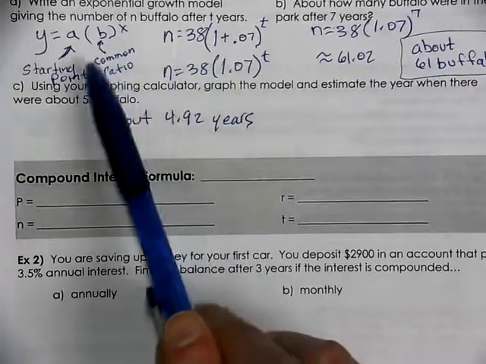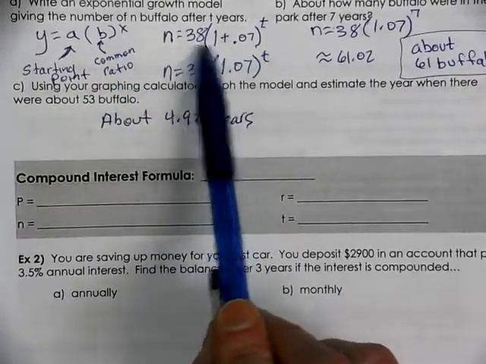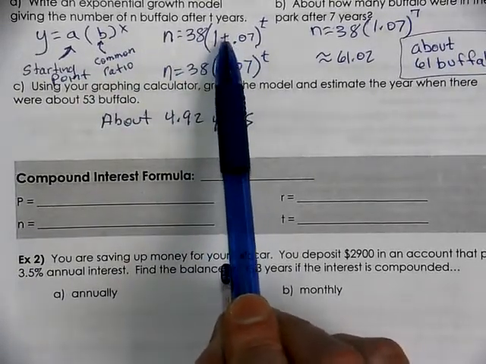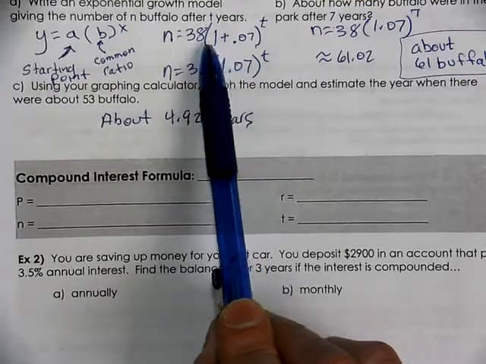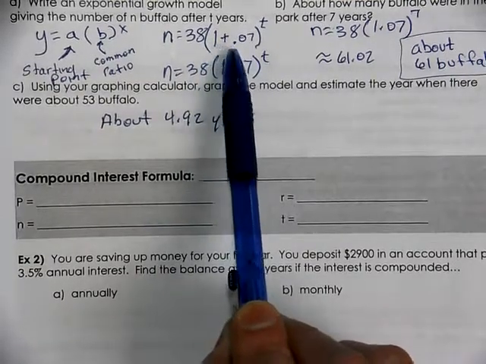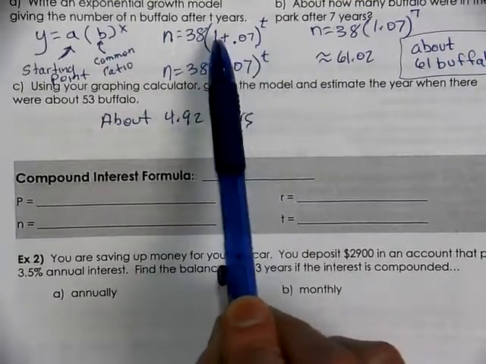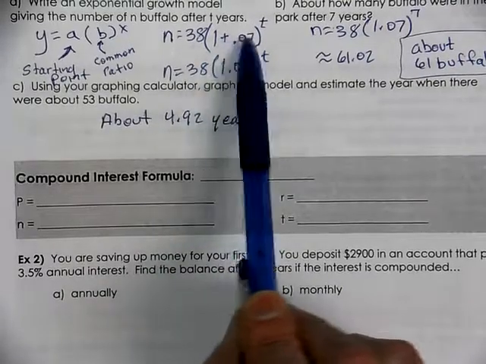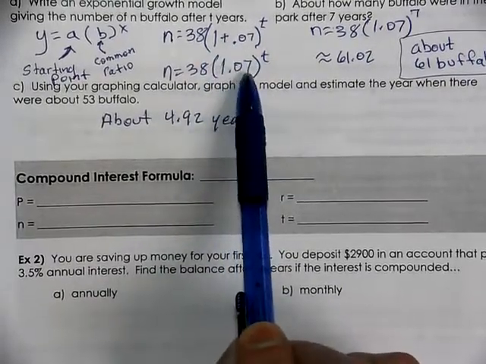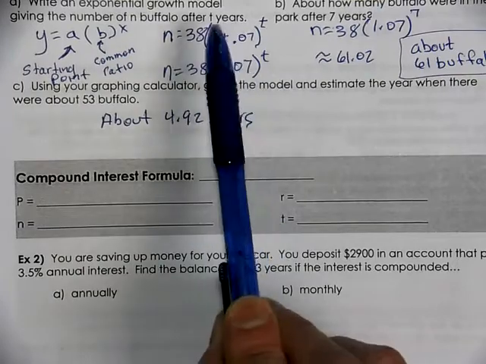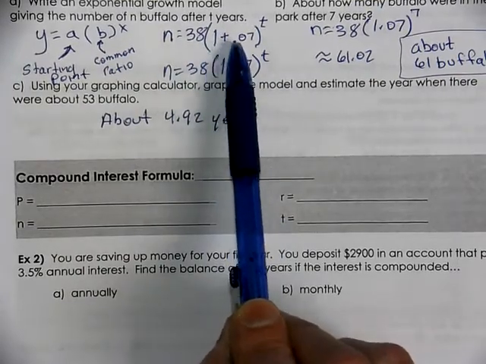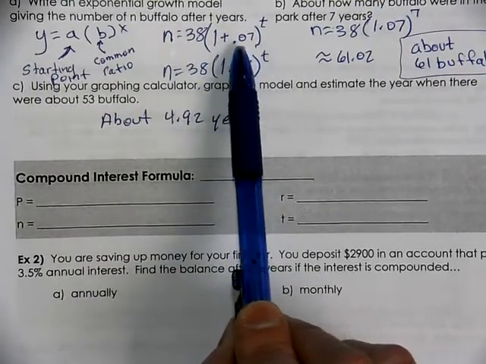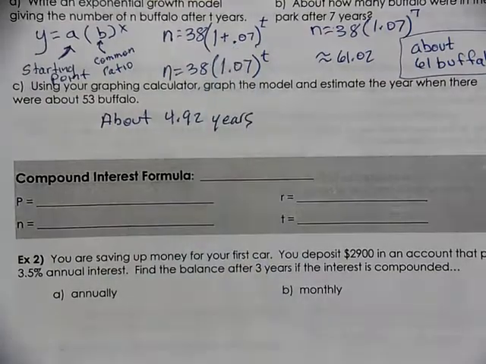Just to look back and explain what we have earlier, up here in our equation, this isn't the t for the years. This is 1 plus 0.07. We're adding the 1 and the 0.07 together to get 1.07. We have 100% plus we have the growth of our 7%.